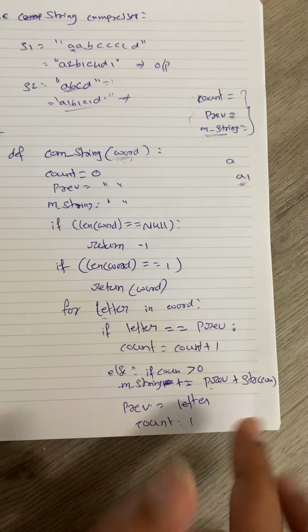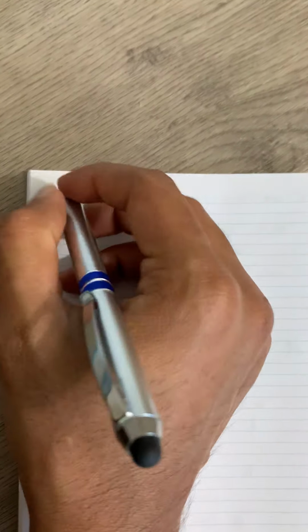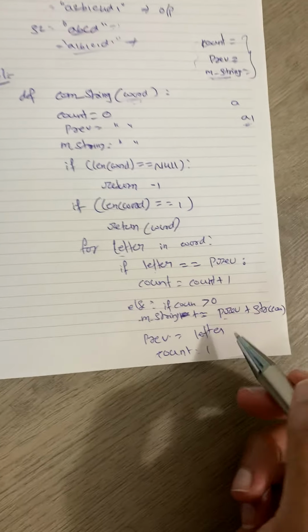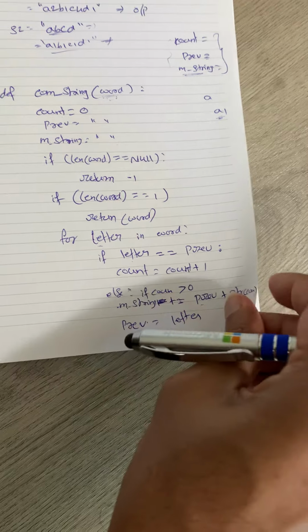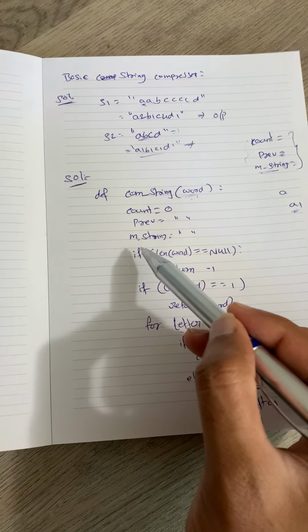That's it. And at the end we have to modify the modified string, because here we are adding the elements with how many occurrences have happened. So we have to make sure to update the modified string.